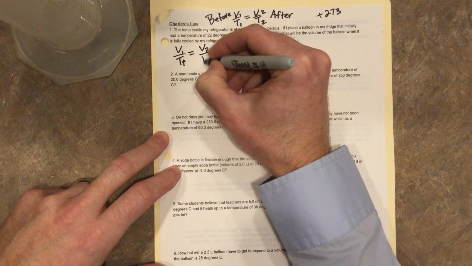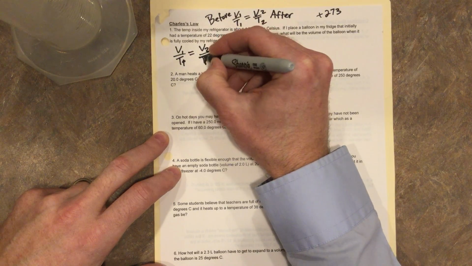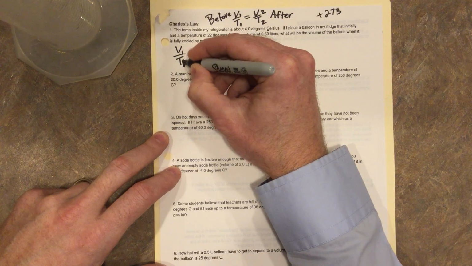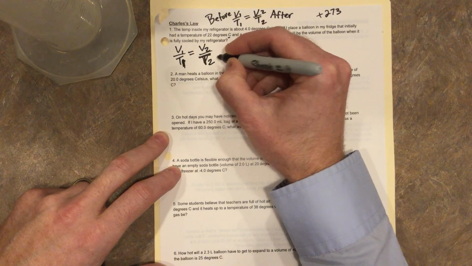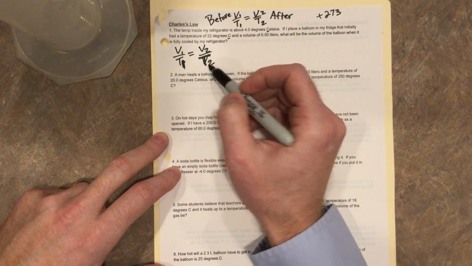So looking at the first problem, we've got a balloon that we are going to place into a fridge. Why are we going to do that? Well, we want to see what's going to happen. Good grief, I can't write these formulas out. We want to find out what is going to happen to the volume when I put this balloon into the fridge. So I've got V1 over T1 equals V2 over T2.